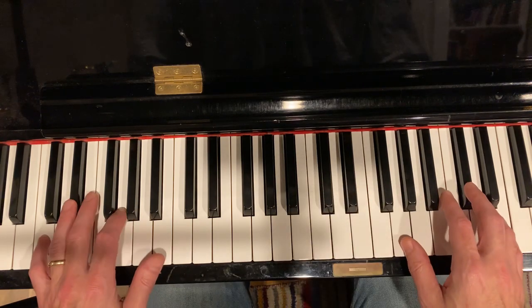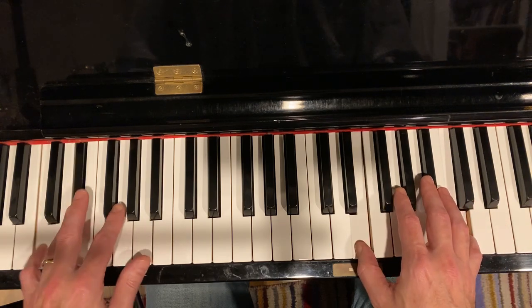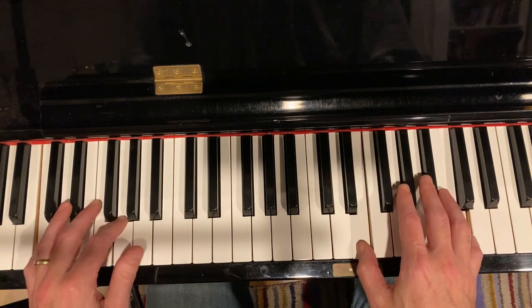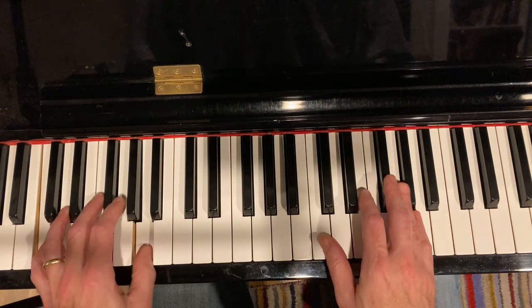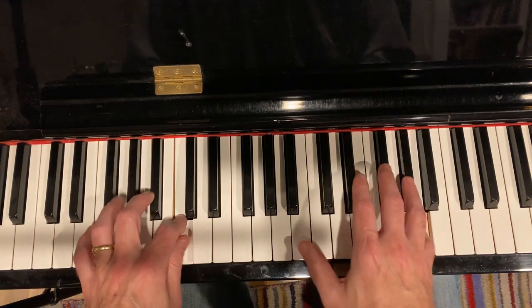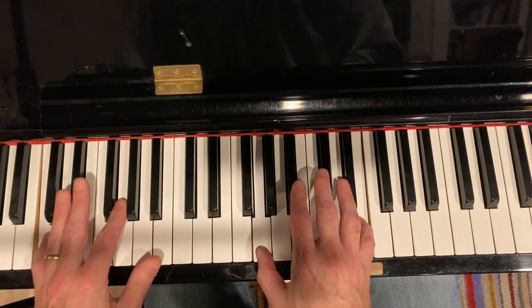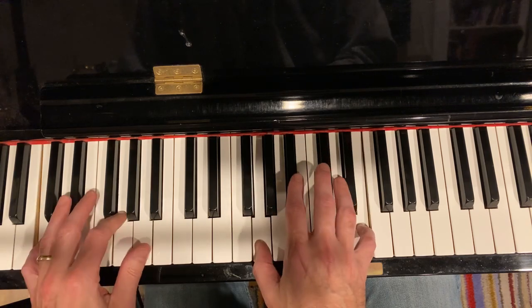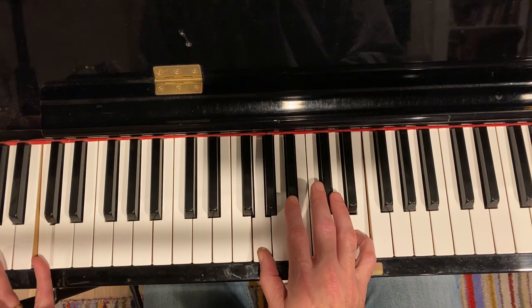Let me do what we already have. Now I'm going to go to F. Now notice when I got back to the C, that's the 5th and the 3rd of C.